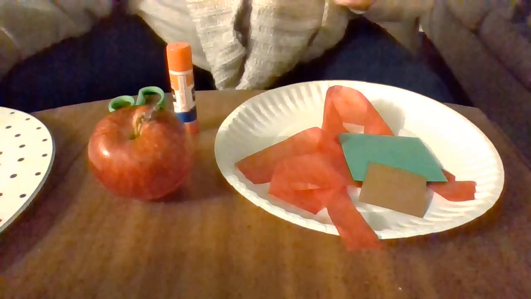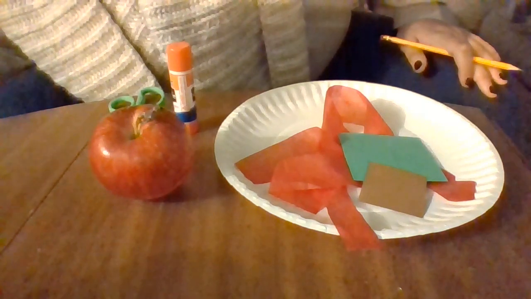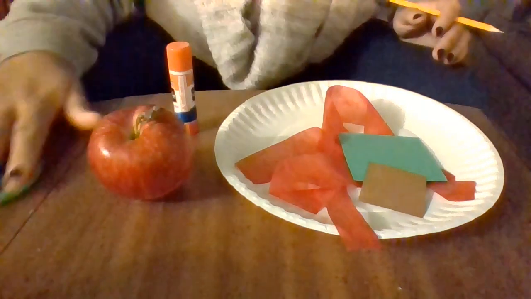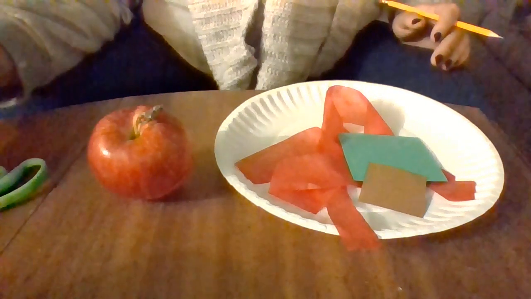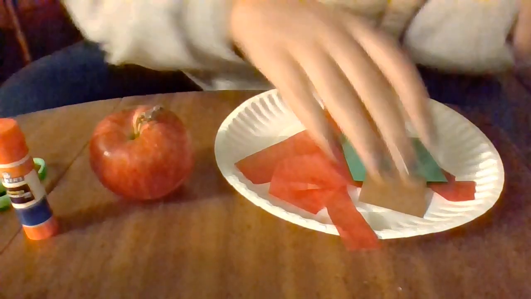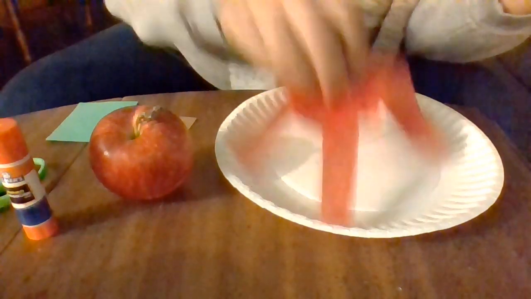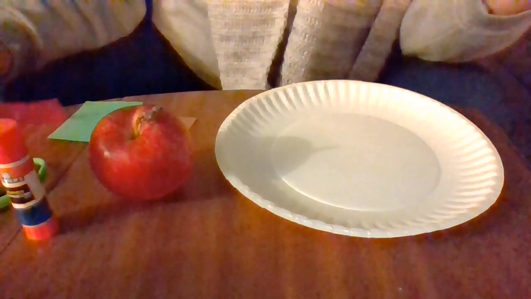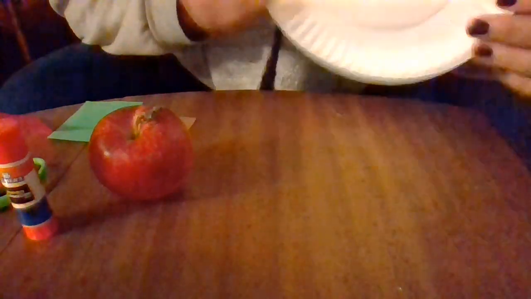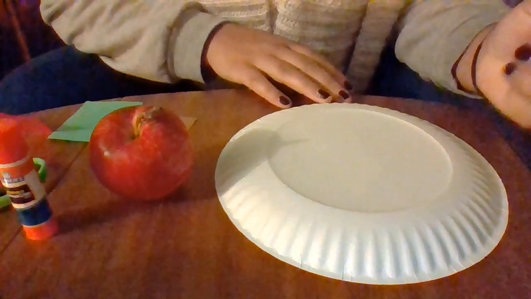So I need to organize my work a little bit. I'm going to turn my paper plate to the back so I can write my name.